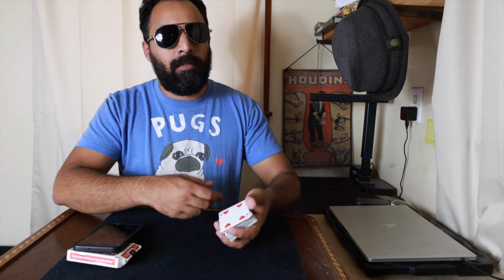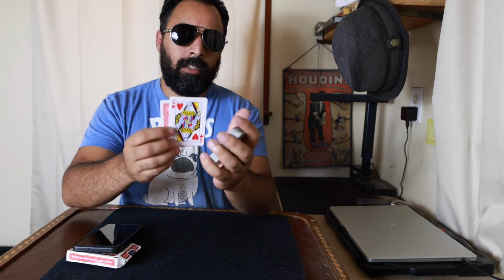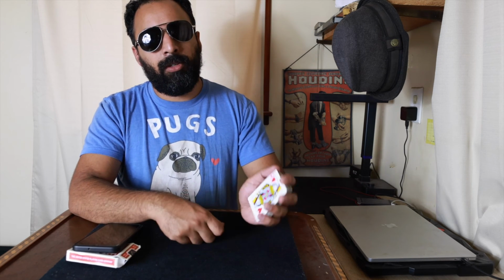Again, just top card. We get a break under 3 cards. So a face up card, 2 face down, their selection. Turn this down, give a little wave, and then do a double lift, showing their card. Turn it down, and then go into your ACR, whatever it is.